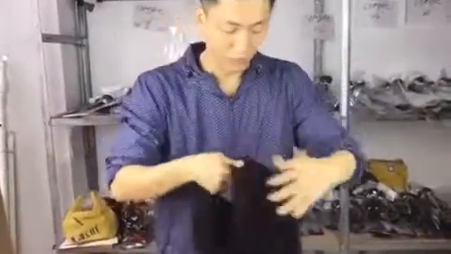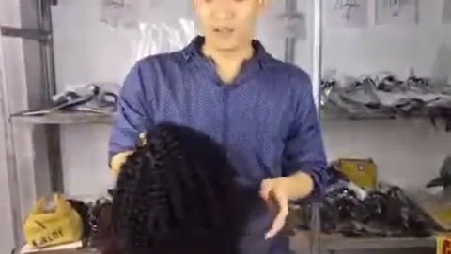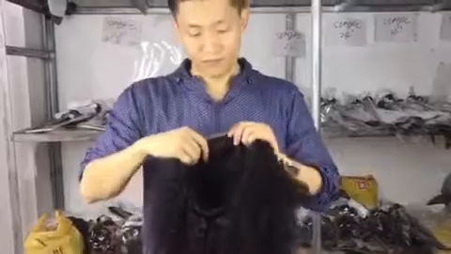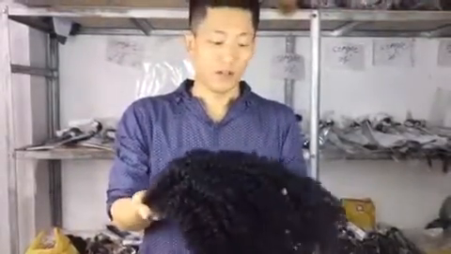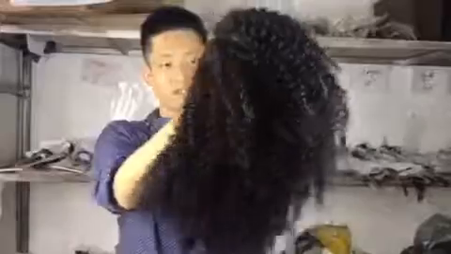But it depends on you. It's a very nice wig, and we can make different texture lace wigs for you: loose wave, deep wave, any texture, and wavy. You see the fullness, the thickness is very nice.